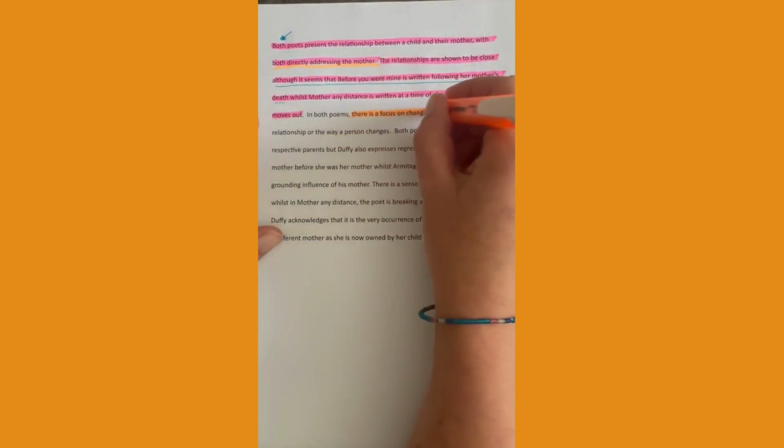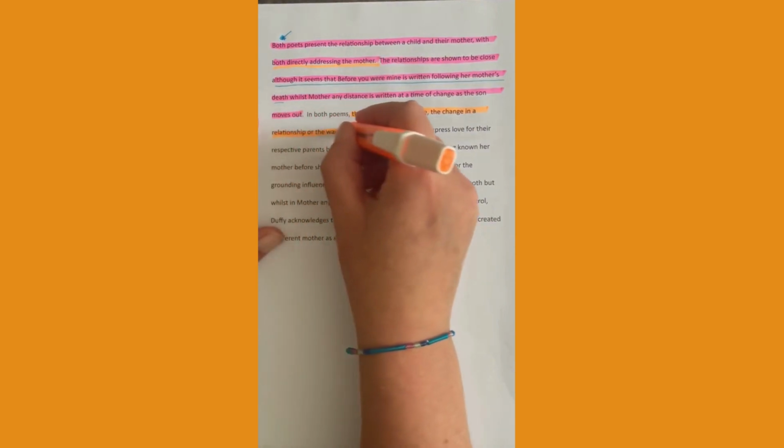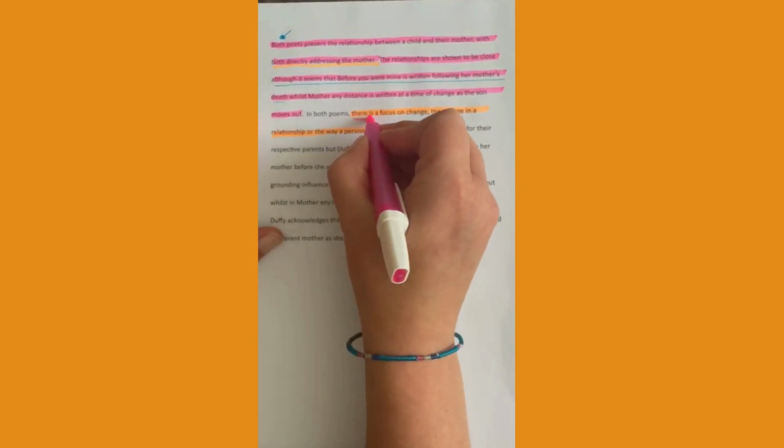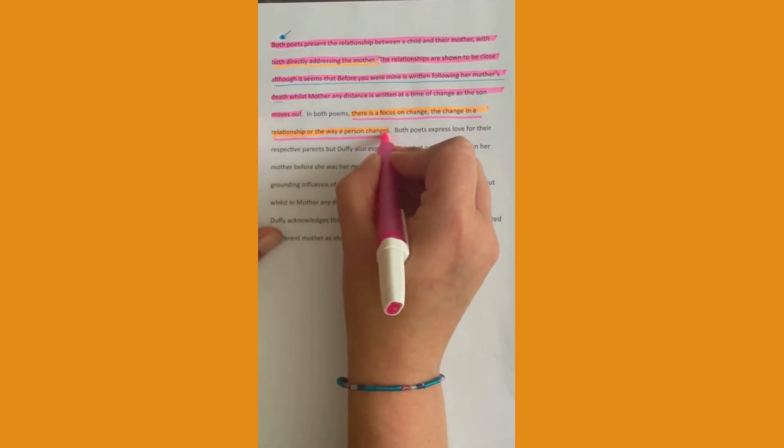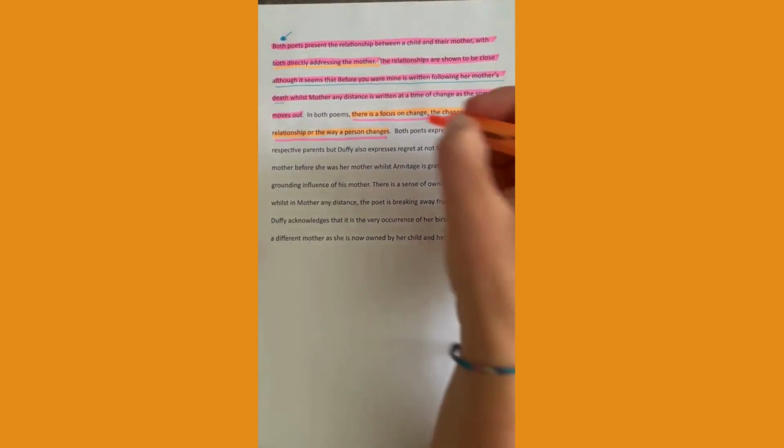In both poems, there is a focus on change, the change in a relationship or the way a person changes. Again, that's writer's technique, writer's intention, but it is also understanding of the poem and understanding of the question. Both poets express love for their respective parents, but Duffy also expresses regret at not having known her mother before she was her mother.